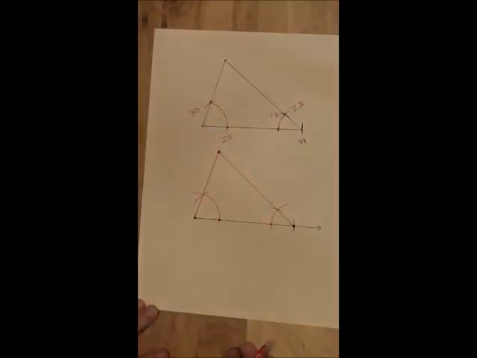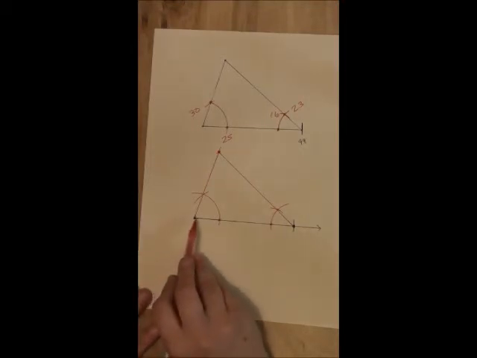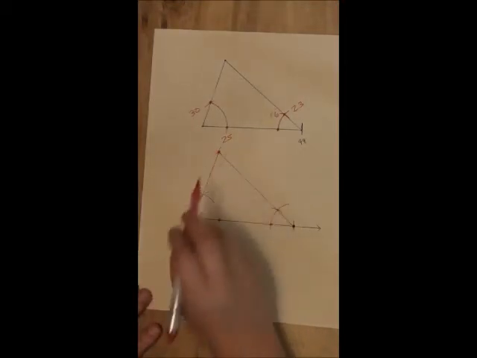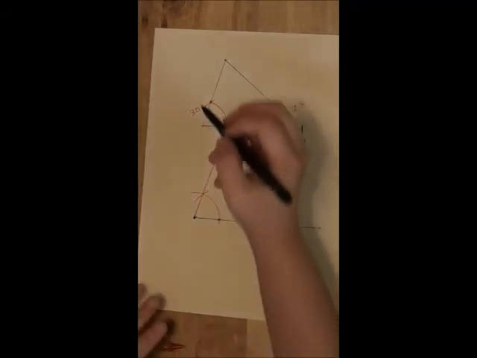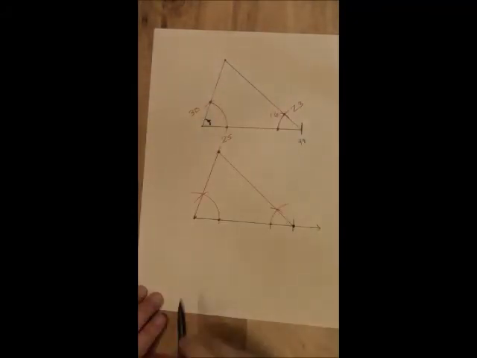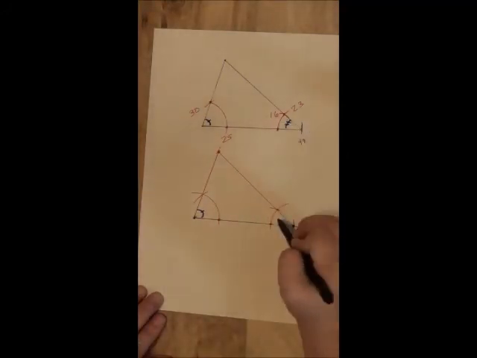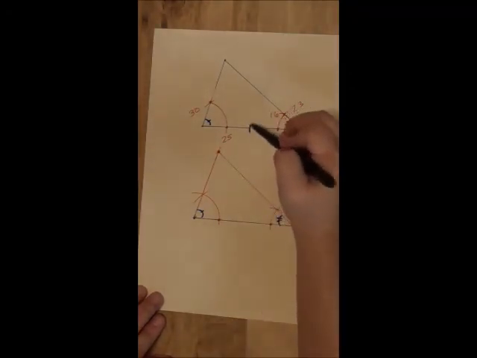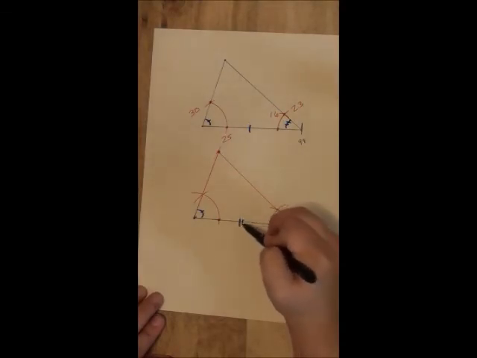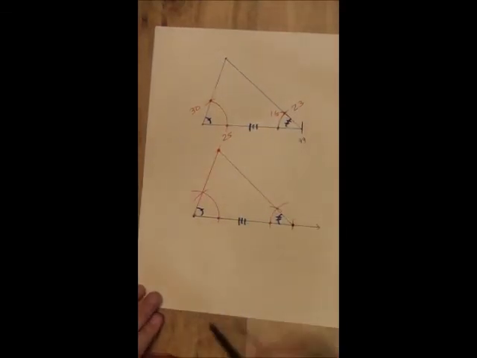Now it's always nice to mark the congruencies. The bottom left angle was congruent to the bottom left angle in the picture. The bottom right angle was congruent to the bottom right angle in the picture. And the other congruency we used was the bottom of the triangle. And those two triangles are congruent.